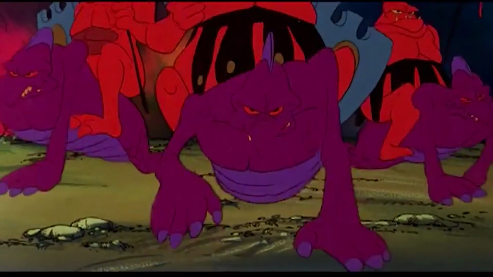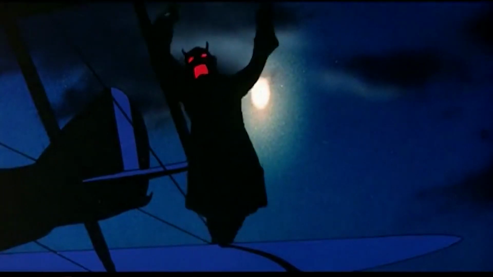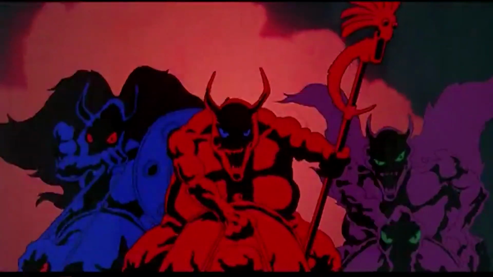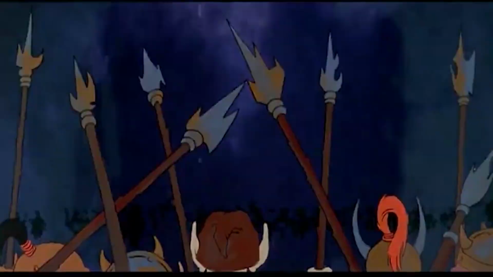Planes just changing the color slightly, just posterized. To create the impression that it's kind of a cartoon, like just adding the mouth and horns. The foreground is obviously animated, but all this stuff is footage from Ivan the Terrible.